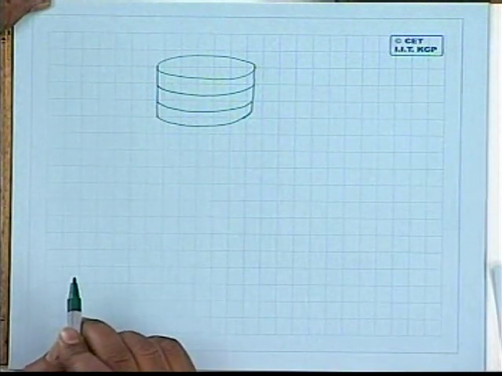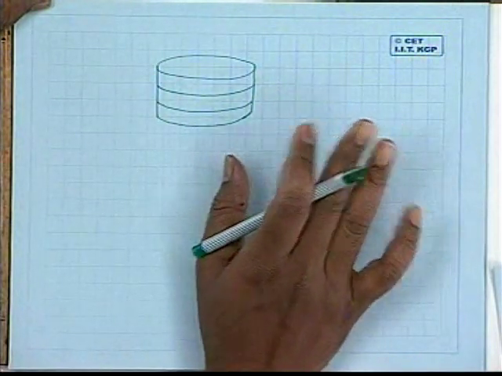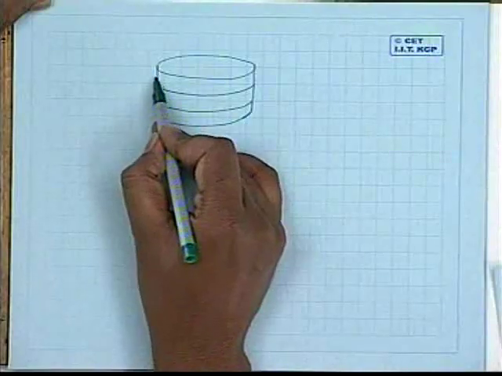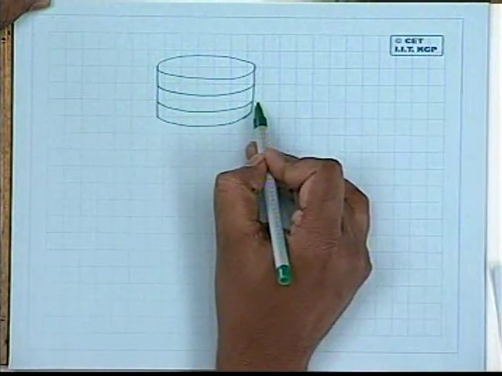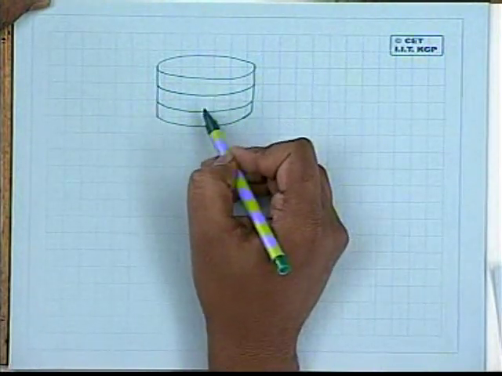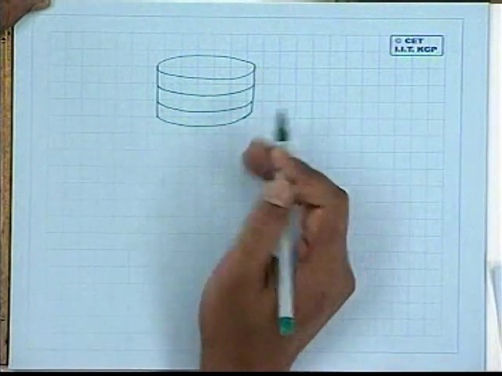In case of a disk, it is like a plate, and on the plate we have concentric circles, or concentric tracks, which store the data. In this case, it is the cylindrical surface on which we have a number of tracks. These are not concentric in the sense that all of them have the same radius, placed one above the other. And these tracks store the data.